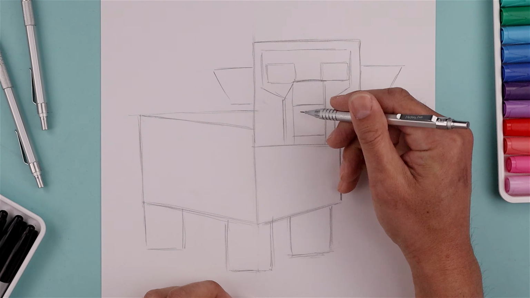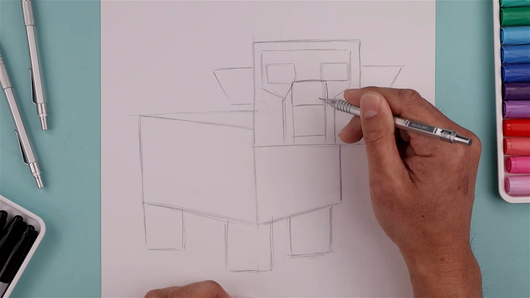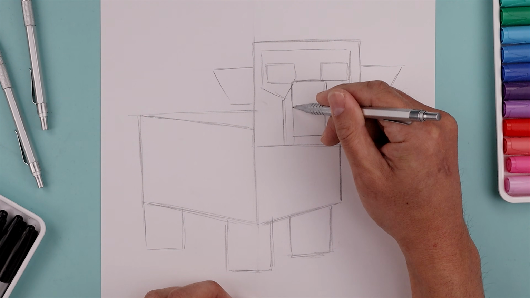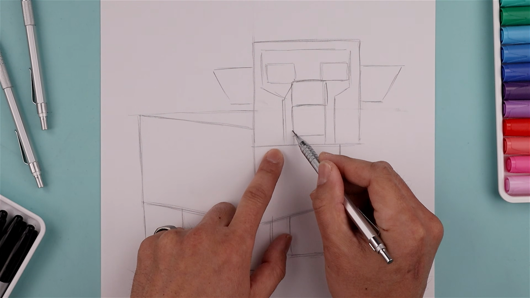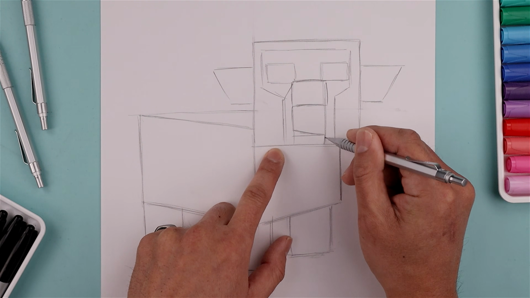Now we can draw this in a little bit darker just to define the edges. Coming down, around at the bottom of the mouth. Now on the left side, come down. Now it's going to tilt the bottom edge of the jaw. Just bending this across and then down towards the right. Let's block out the jaw.